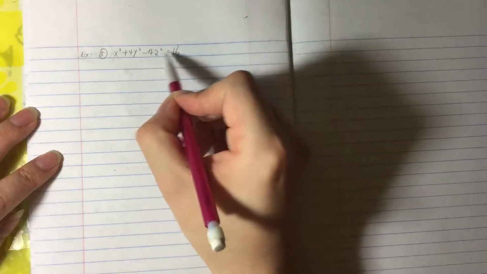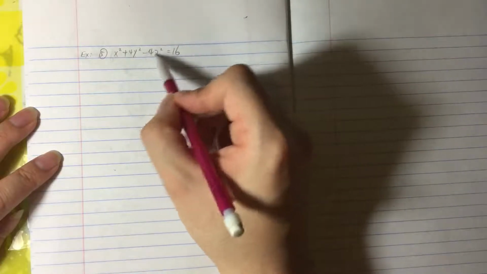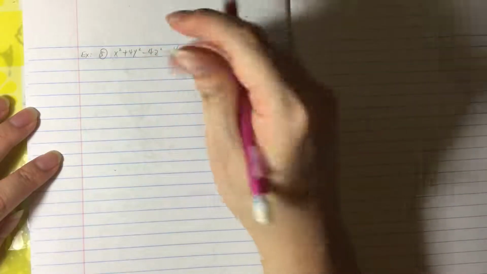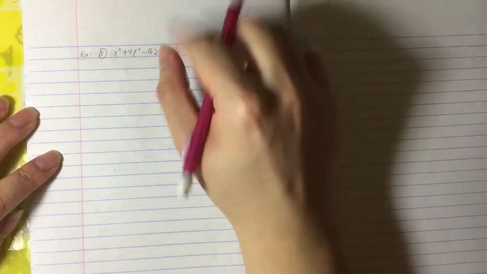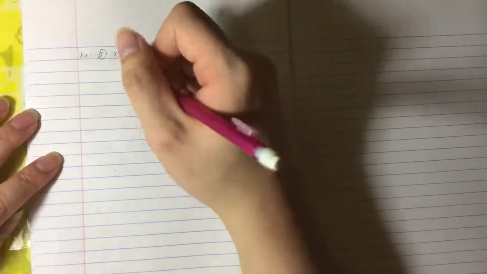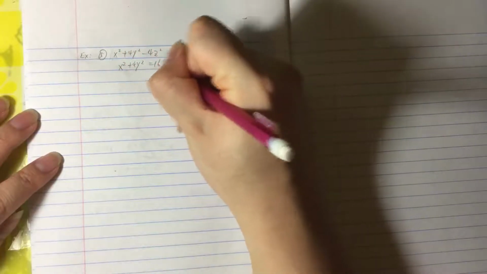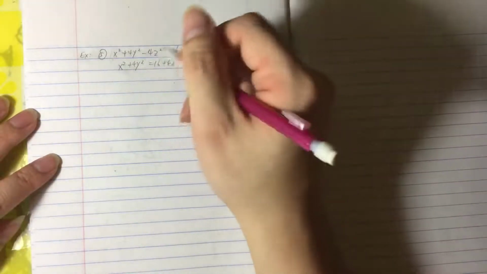Next example, x squared plus 4y squared minus 4z squared equal to 16. Every term has a square. Every term is quadratic, but x and y have positive coefficients. Z has a negative coefficient, so move z over. If I move z over, I have x squared plus 4y squared equal to 16 plus 4z squared. Find level curves along the z-axis.